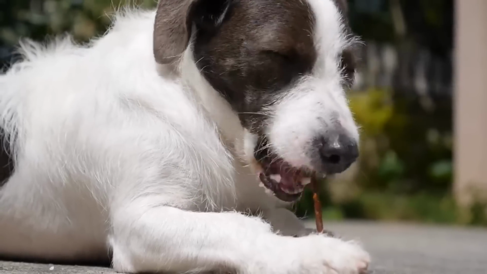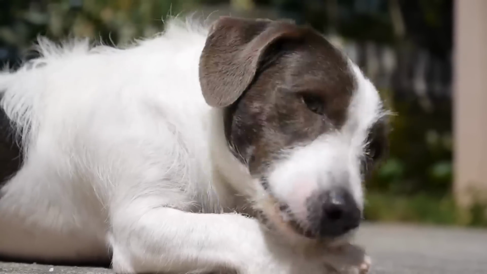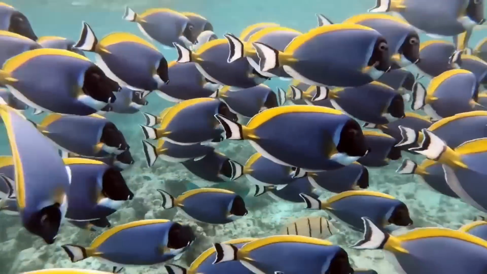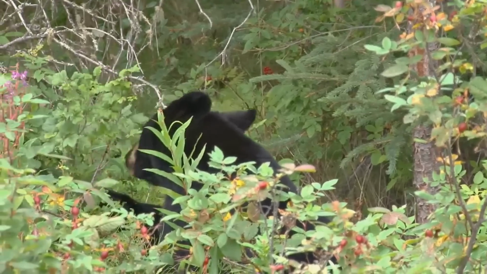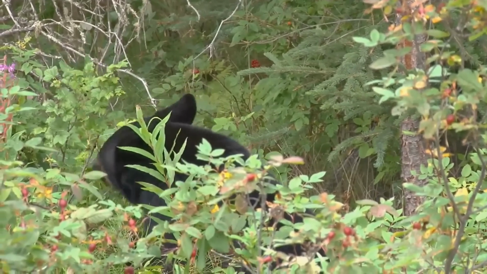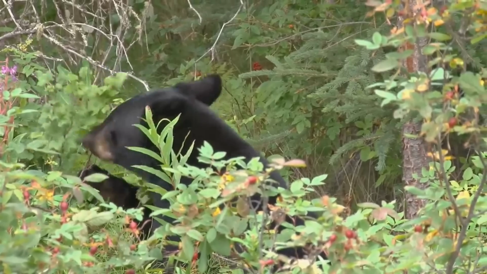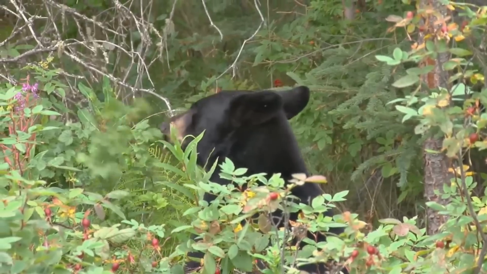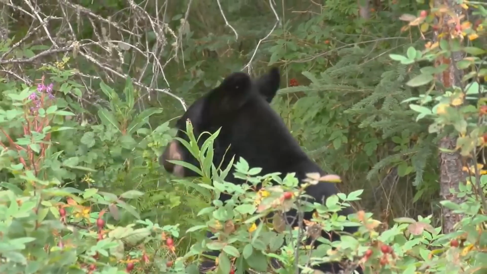Here's a dog eating a treat. That looks yummy, for a dog. Fish have to eat, and so do bears. Look at this bear eating berries. It's kind of funny, a bear eating berries. That's only kind of funny. Enjoy your berries, Mr. Bear. Keep eating, keep eating.